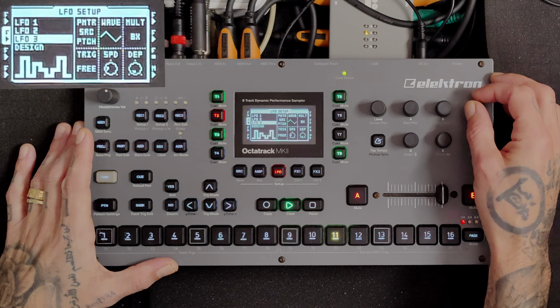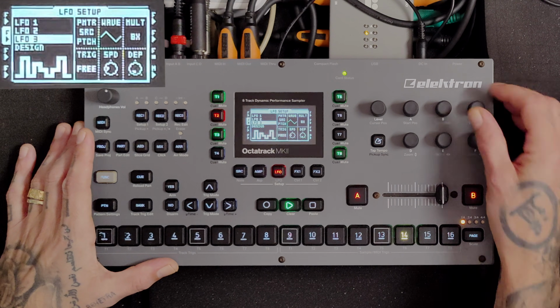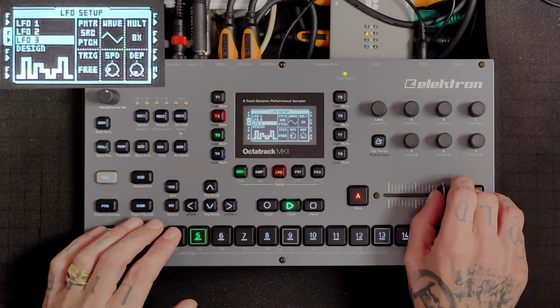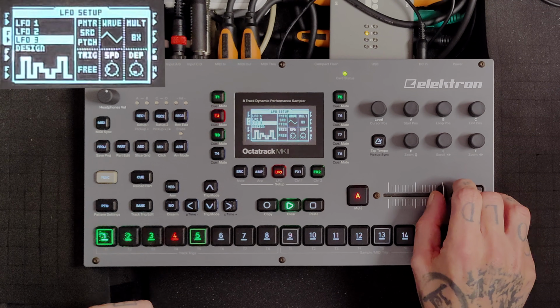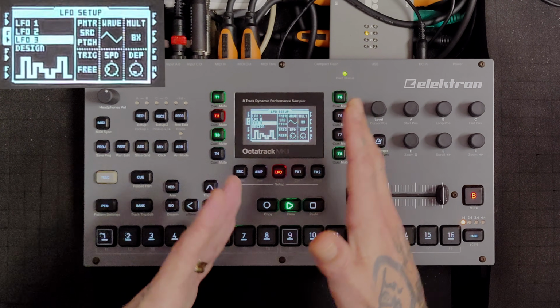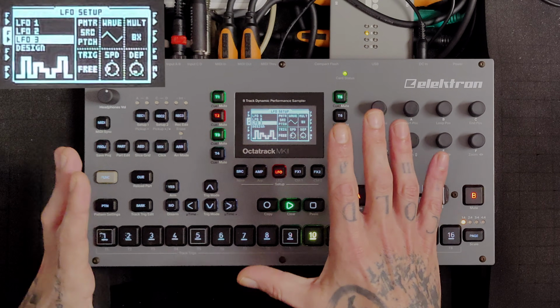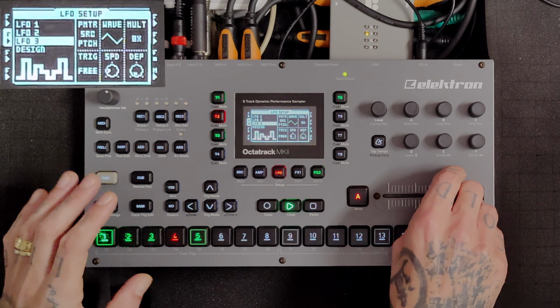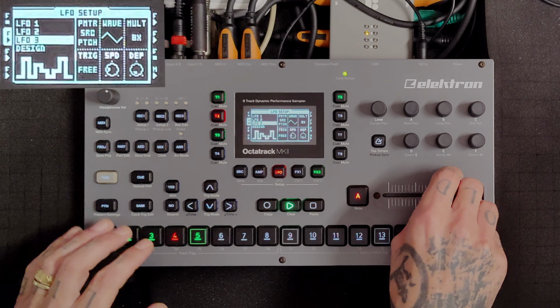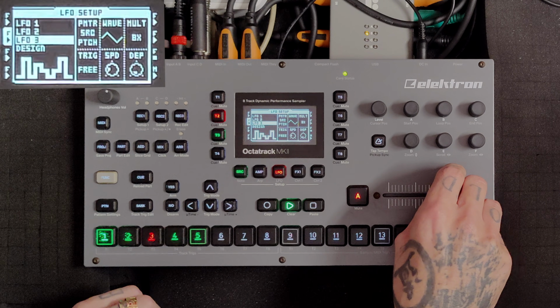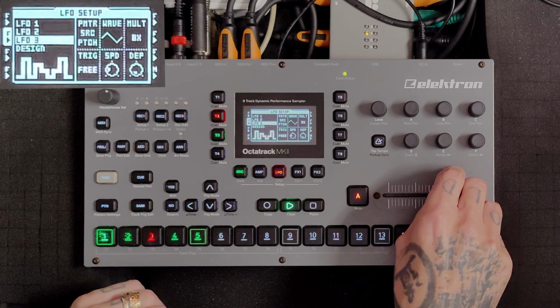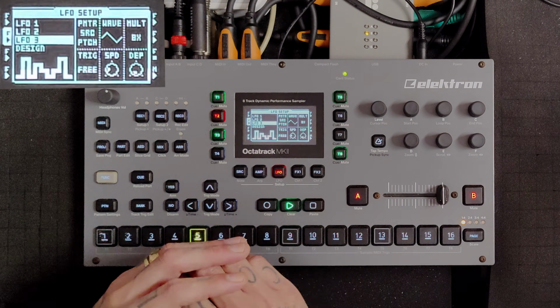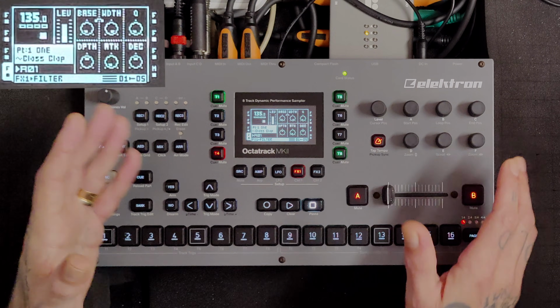Maybe it's better, a little bit faster. We are changing the way the hats are modulated. Not bad. Let's check track 4.